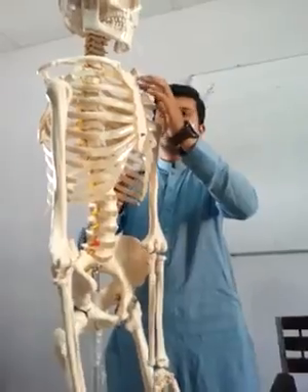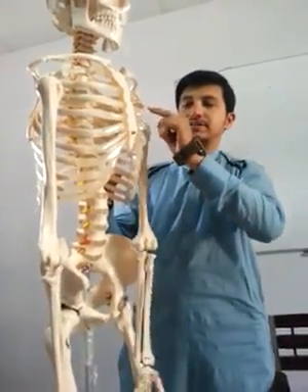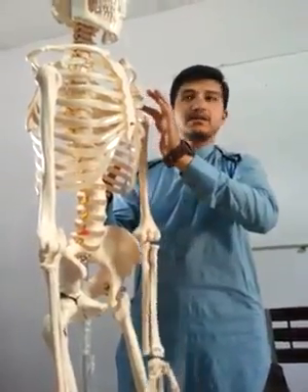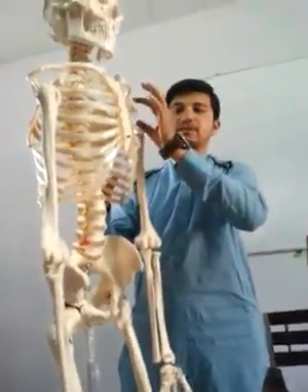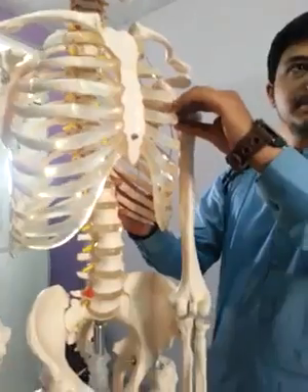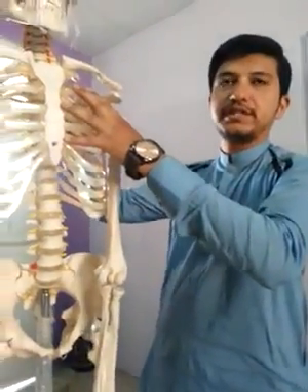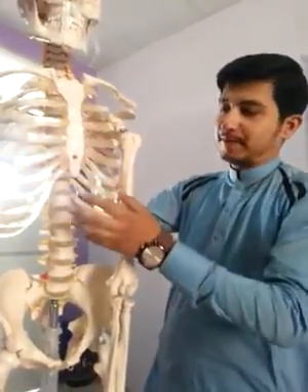You can see the first rib, followed by the second, the third, then the fourth. If you auscultate the patient, you can auscultate in that area, third, fourth, and like that. On the posterior aspect, you can also auscultate the patient in order to check for chest complications.